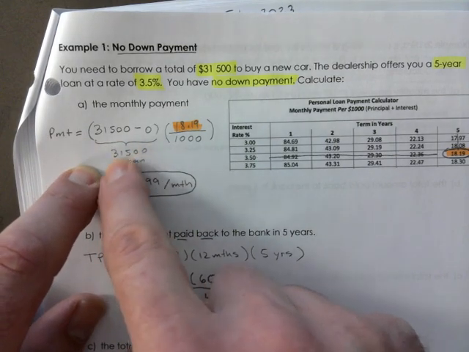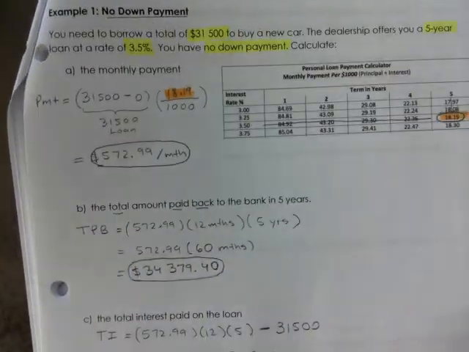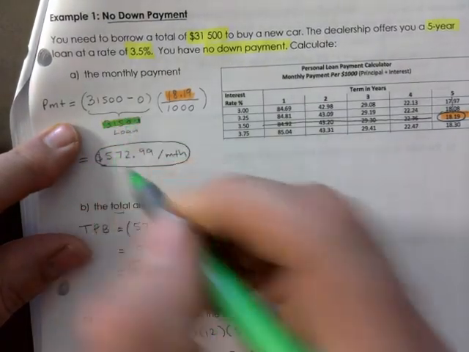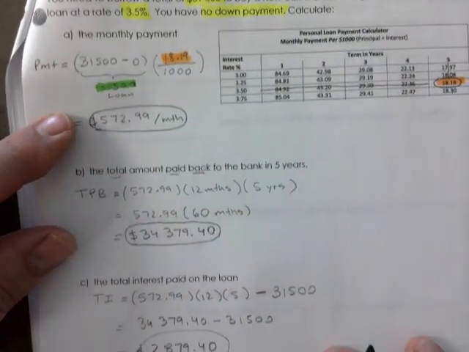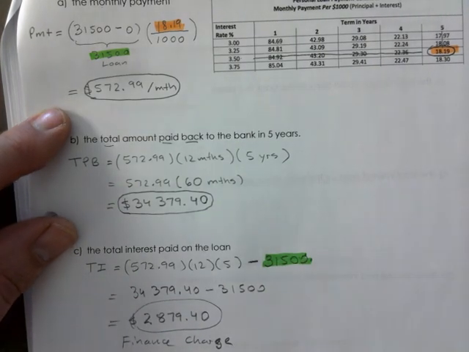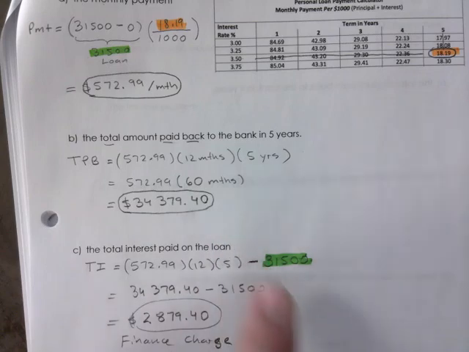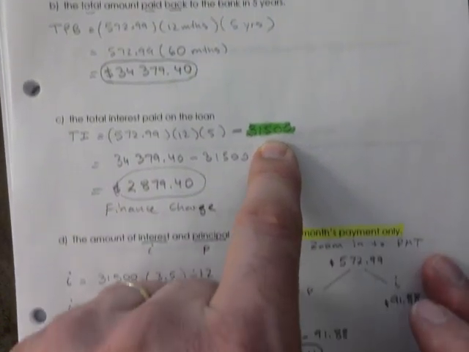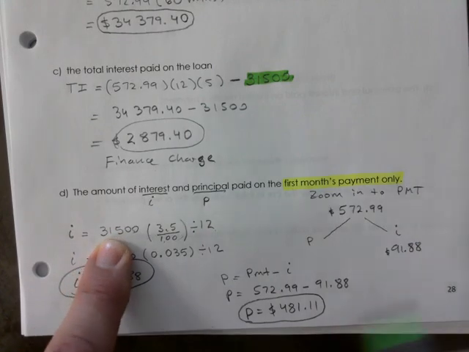So this loan amount, can you do this with me here? I'm just going to focus on the loan here. The loan came over here when we figured out the total interest, right? That loan came here, and it also came right here.